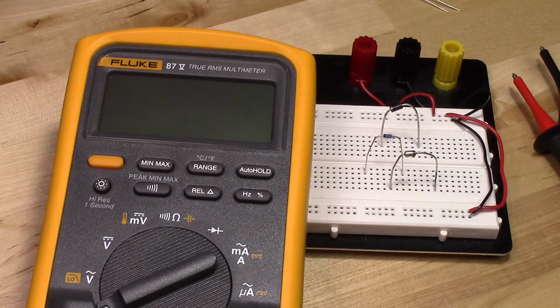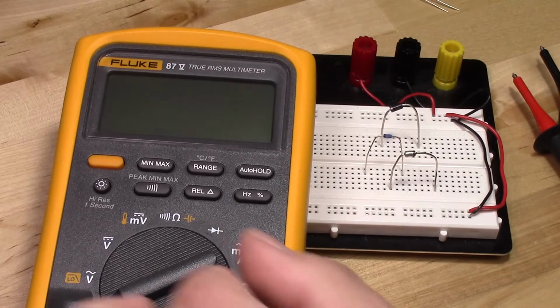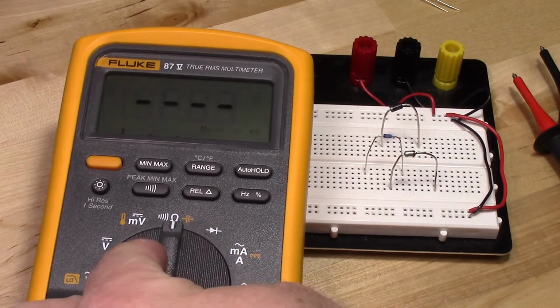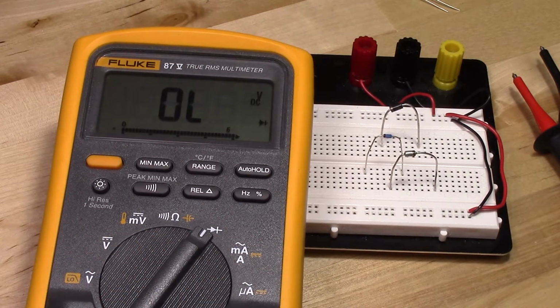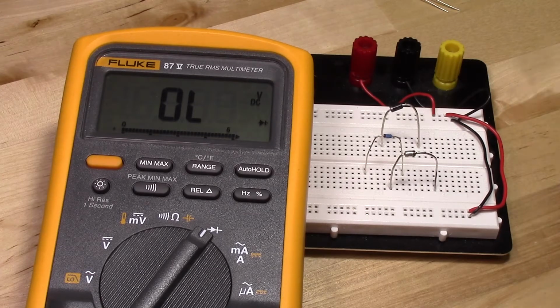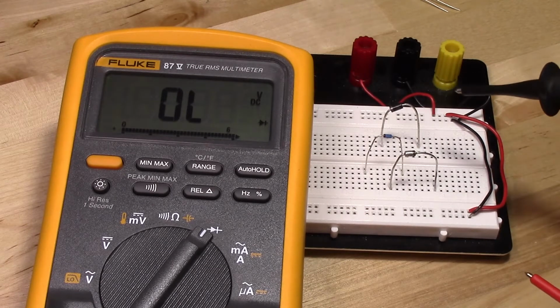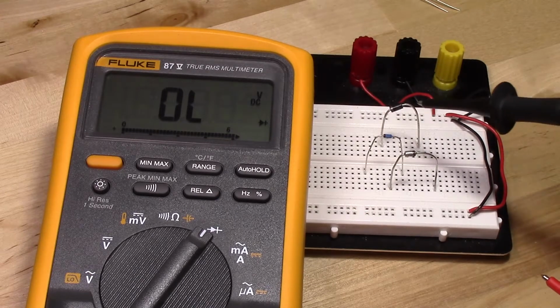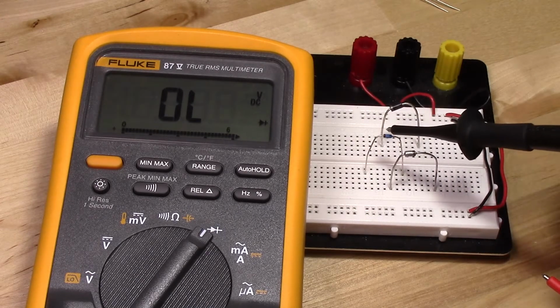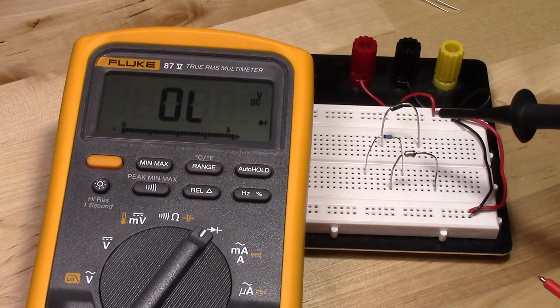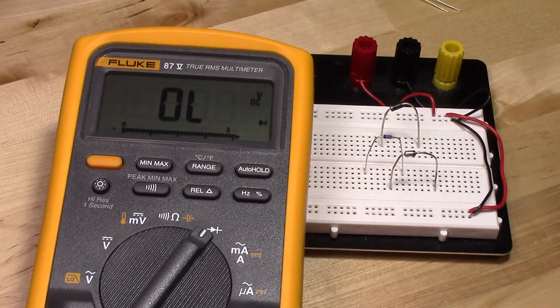Alright, here's a video to show how to use the diode tester function on the multimeter. Now this is one that, as you guessed it, looks like the schematic symbol for the diode. You can use this for testing. So we've got a couple different diodes. This is a Schottky diode. This is just a regular silicon diode, and this is a Zener diode.